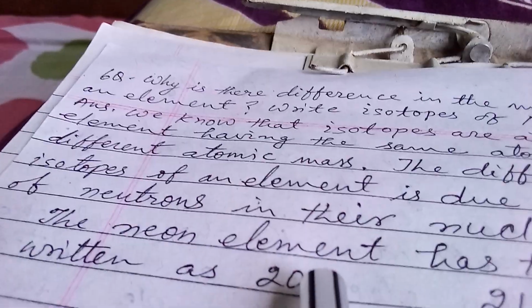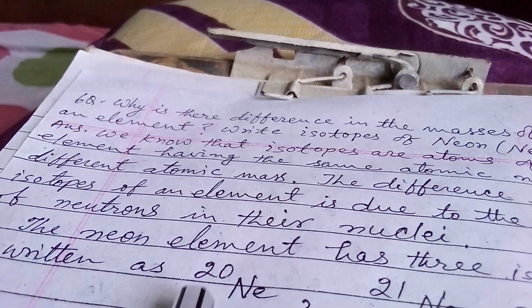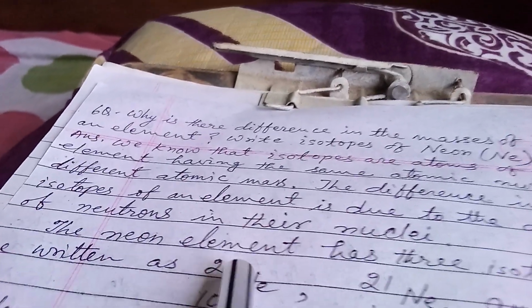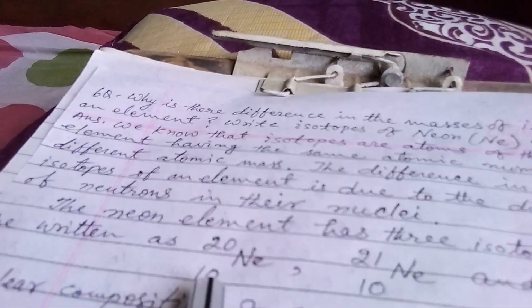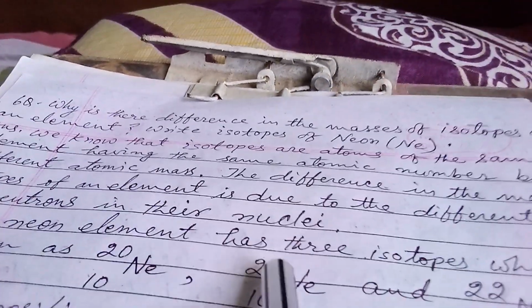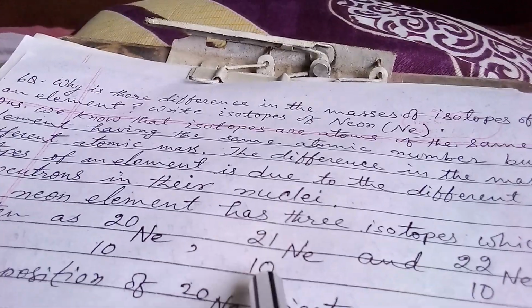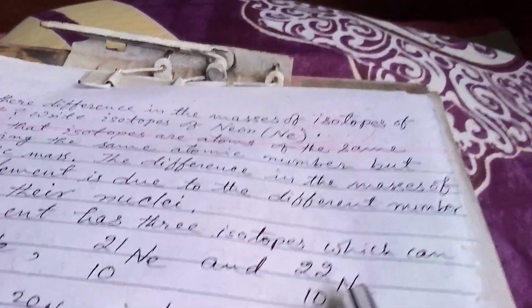The neon element has 3 isotopes which can be written as 20 Ne 10. So 20 is the mass number, 10 is the atomic number. 21 Ne 10. 21 is mass number, 10 is the atomic number. 22 Ne 10.